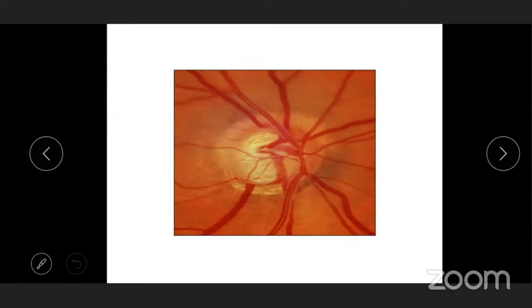The disc margin, always look for that. Then the disc size. Then you define the rim dimensions in all the four quadrants. Then look at the rim color. Then the RNFL defect, followed by the parapapillary atrophy, the beta zone. And then you look for the blood vessels and the disc hemorrhages if there are any. And lastly, you look at the asymmetry.